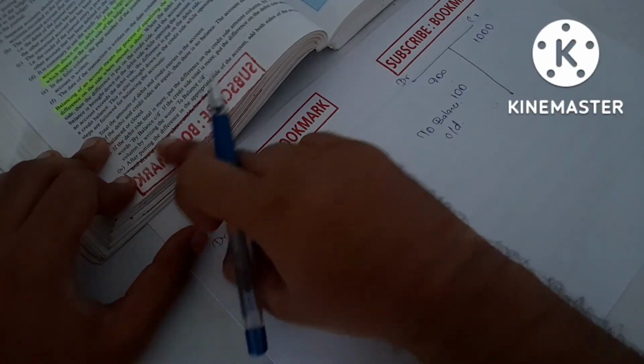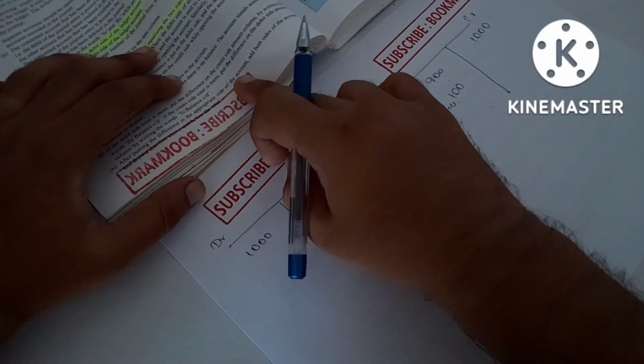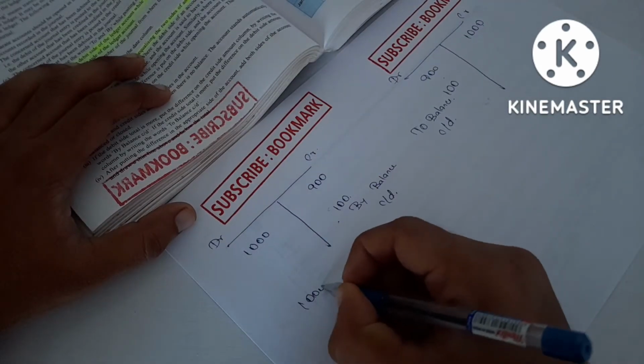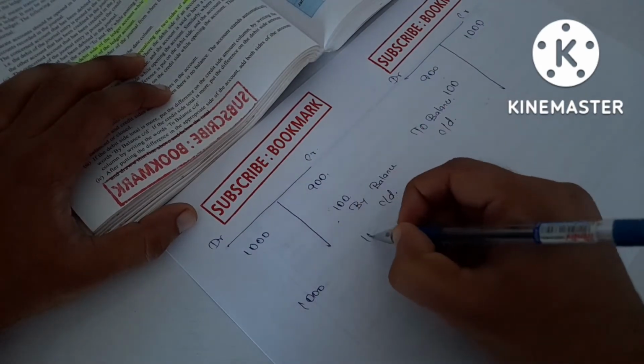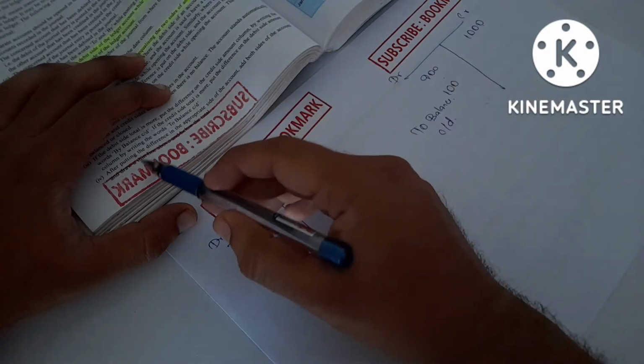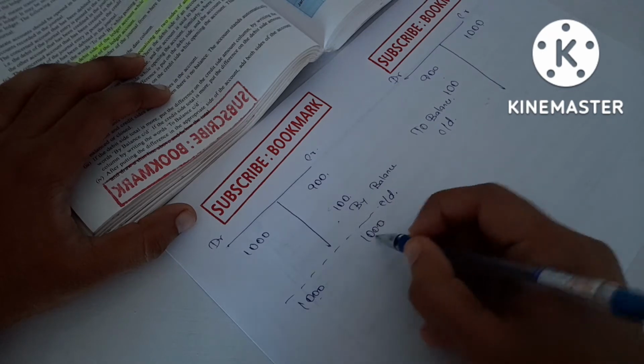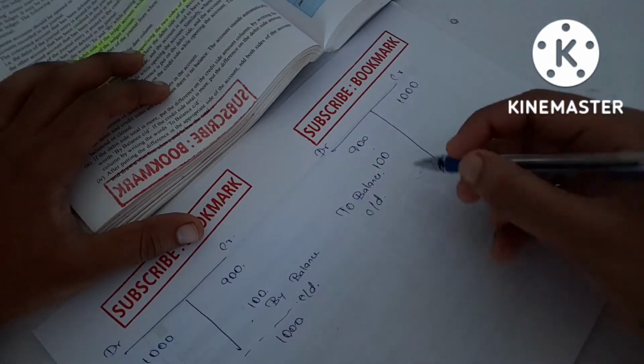Next one, after putting the difference in the sides, add both sides of the column. We have to add here 1000, and 900 plus 100 is 1000. Now we need to draw a thin line. Now the two sides balance. This is known as balancing.